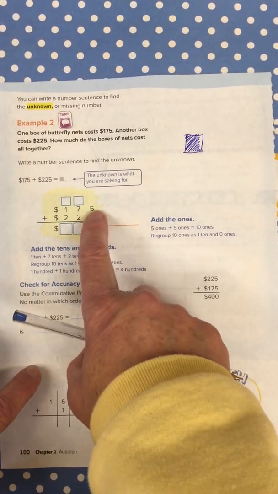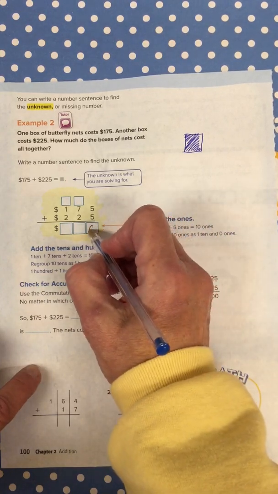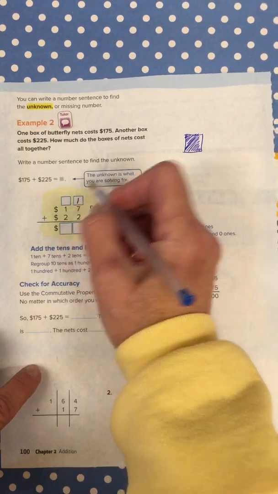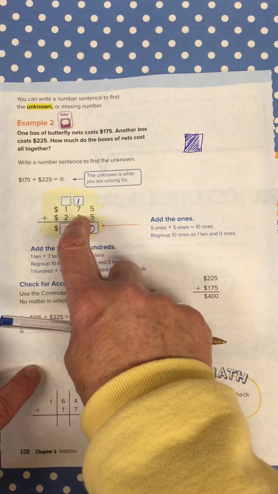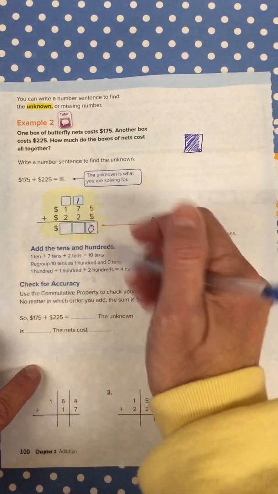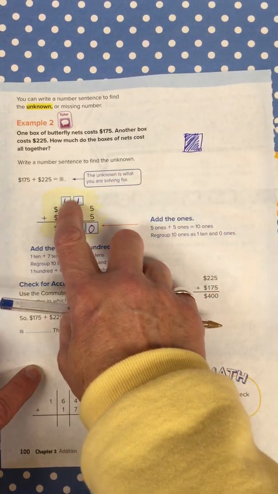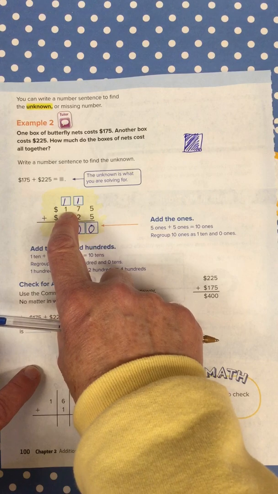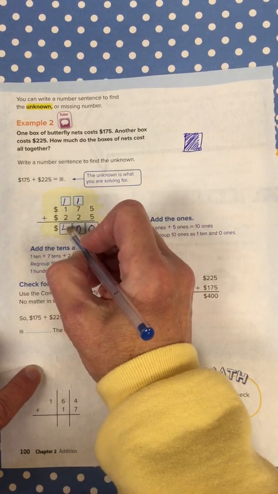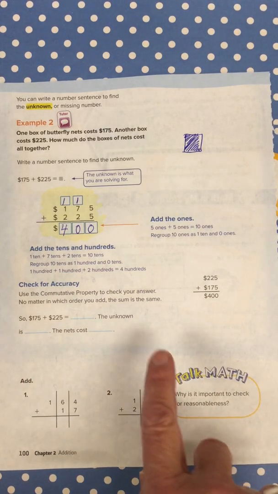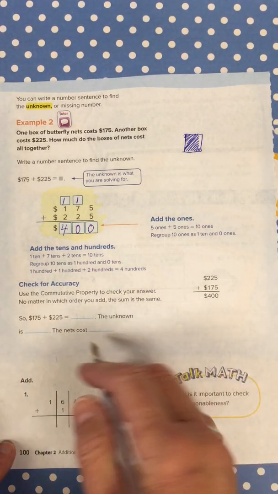So let's do that. 5 plus 5 in mental math is 10. So I'm going to put my 0 down, carry my 1. So 1 that I carried plus 7 is 8, plus 2 more is 10. So I'm going to put my 0 down and carry the 1. And then I have 1 plus 1 is 2, and 2 plus that 2 would give me 4. So that's the cost of the nets altogether.